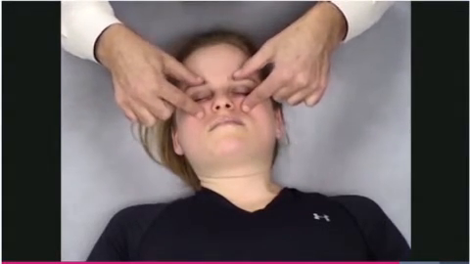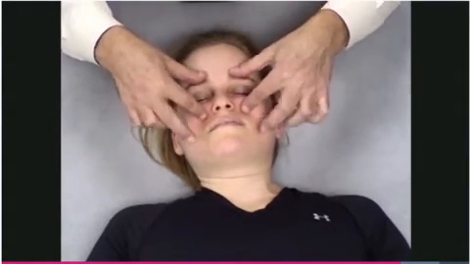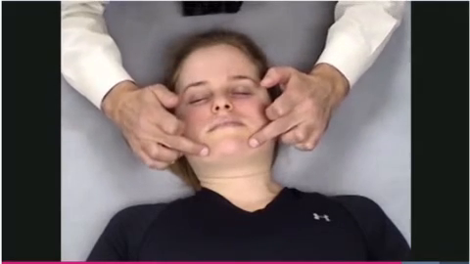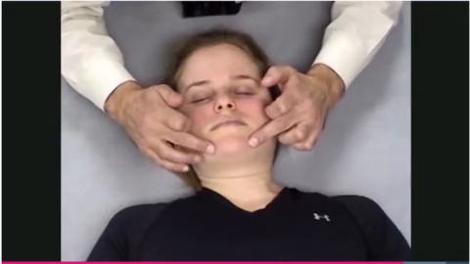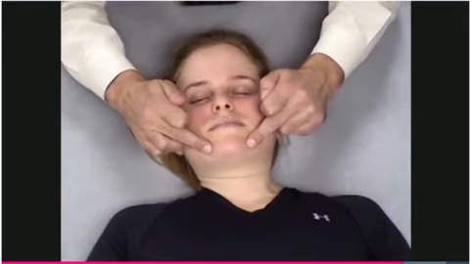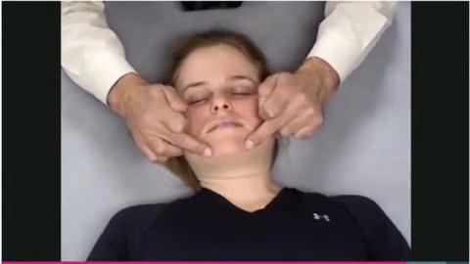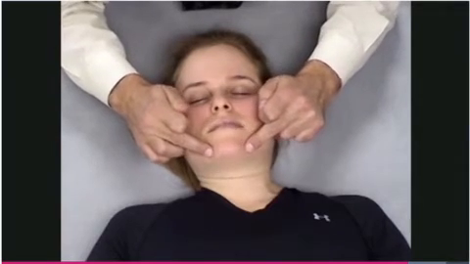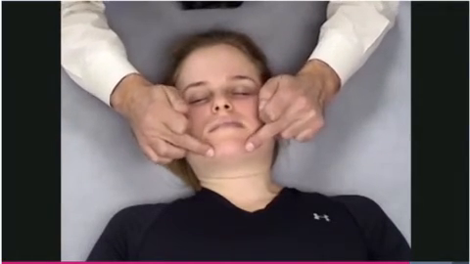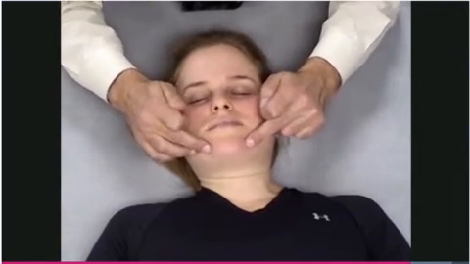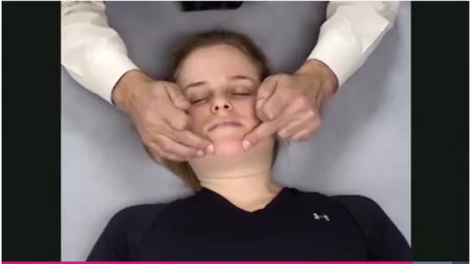And again, following that line from the supraorbital to the infraorbital, we'll find the mental foramen, where the mandibular division of the trigeminal nerve exits. And again, clockwise or counterclockwise circular motion to help promote trigeminal stimulation and lymphatic drainage.